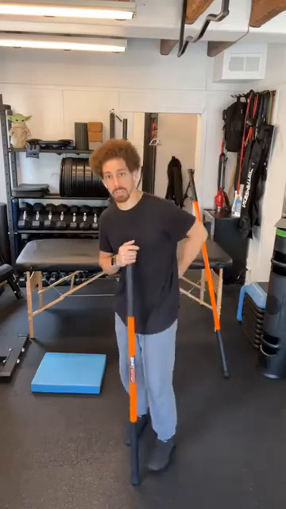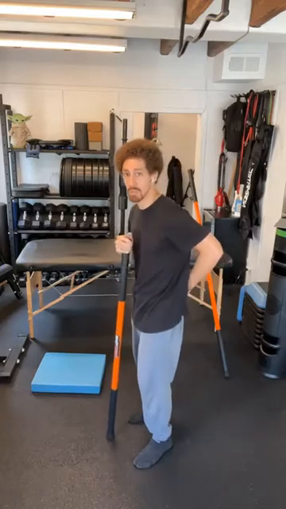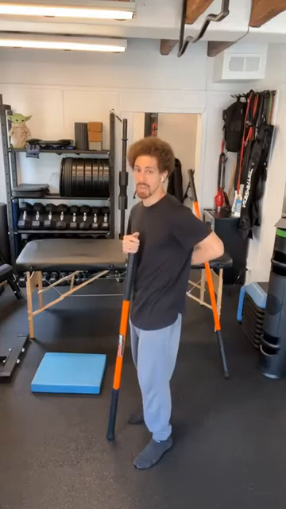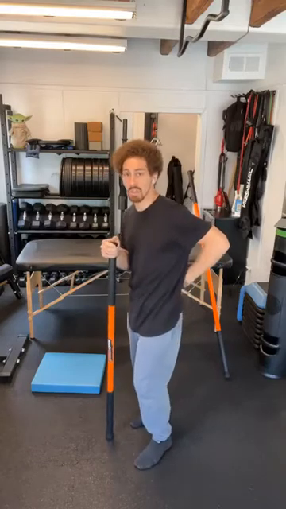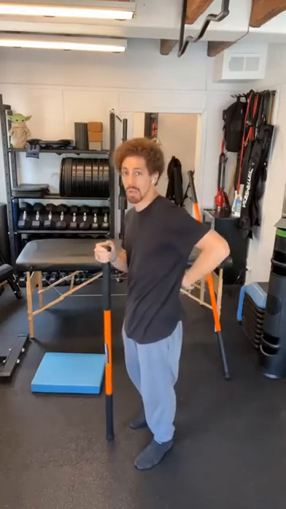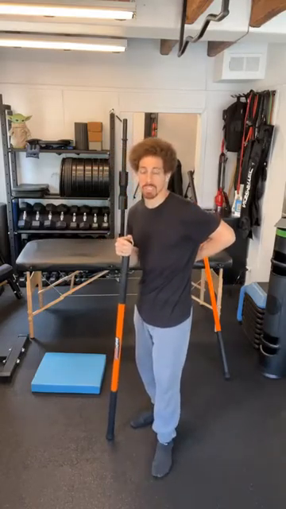Now typically a lot of folks get low back pain in the lumbar spine. You have three sections of your spine: your lumbar, your thoracic, and your cervical spine. We can go into neck issues later down the line, that'll be another live, but we're specifically going to talk about the lumbar and also a little bit around the thoracic spine.